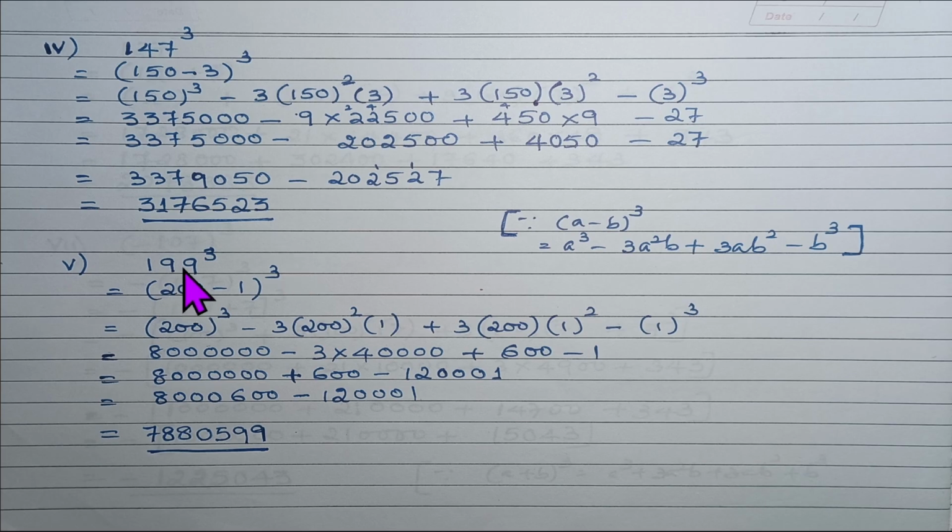Now similarly, going for 199 cube, where I can write 199 as 200 minus 1 whole cube, and again applying the same identity a minus b whole to cube. The first term a is 200 cube, minus 3a square is 200 square into 1, plus 3a is 200 into b square is 1 square, minus b cube is 1 cube.